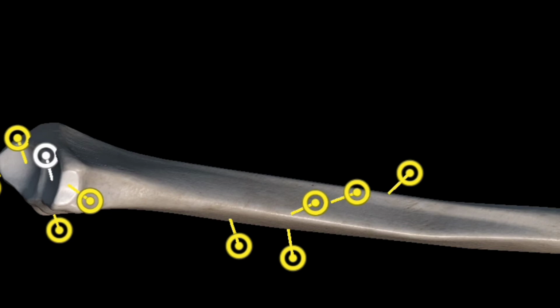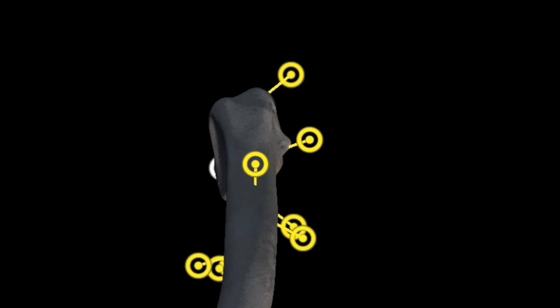Then we see the superior view of the radius. Superiorly the radius will be like this. We will see the fovea, the head of the radius. Here is the head, and with the head here is the neck. And this is the shaft or body of the radius, and here is the lateral surface. Here is the styloid process in the superior view.